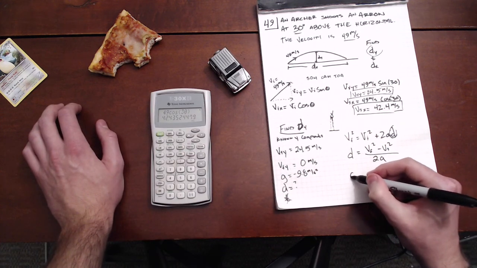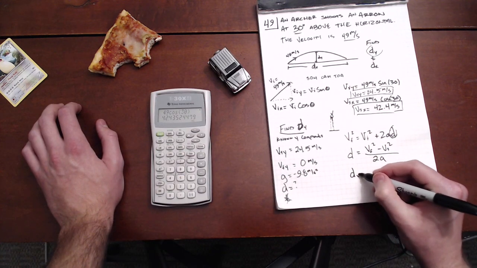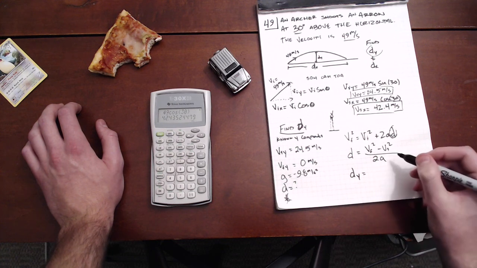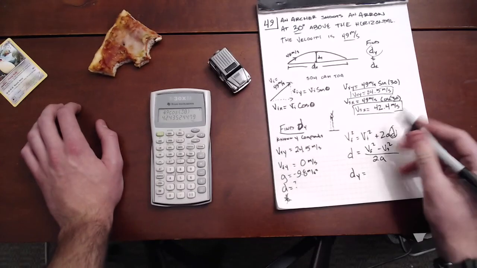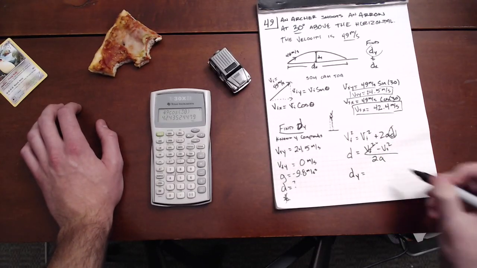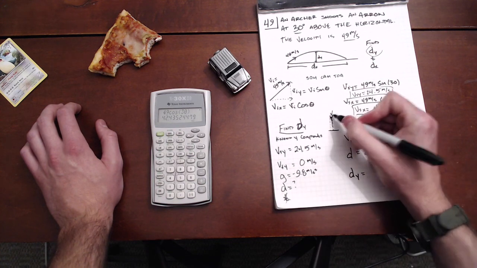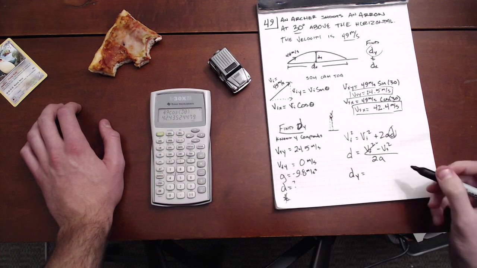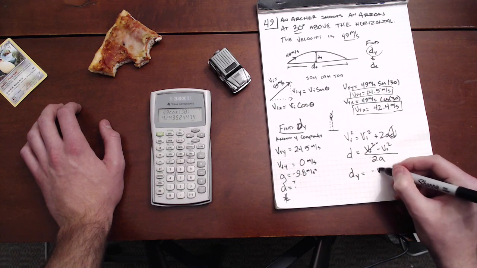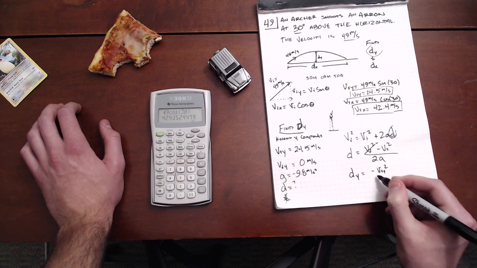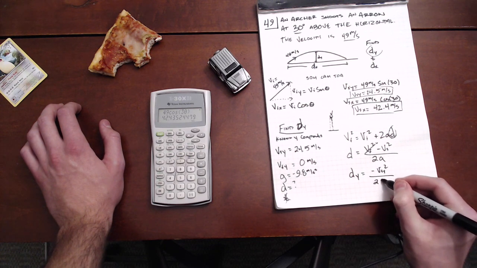So we're going to get d in the y direction is equal to, well, hey, let's just cancel this out right now so we don't have to rewrite it. That goes to 0 because up here it's 0. Okay, right at the top of the arc. So we're going to get minus v initial y squared over 2 times g.